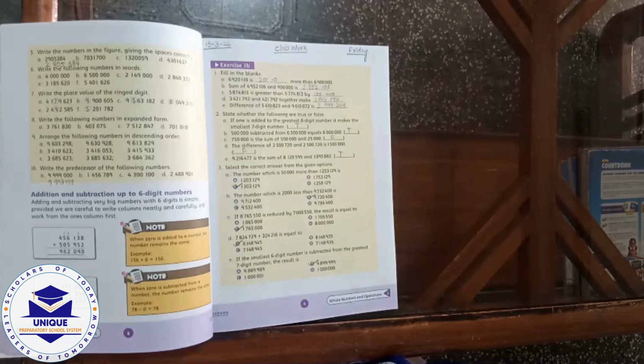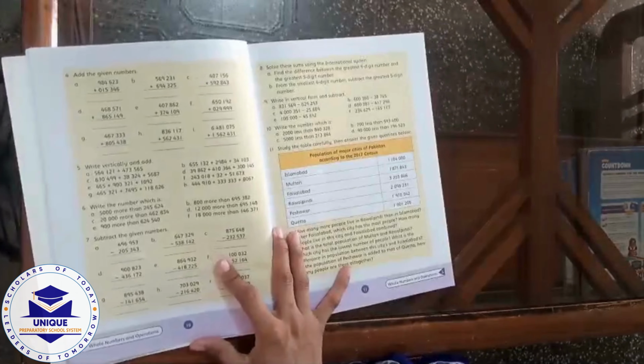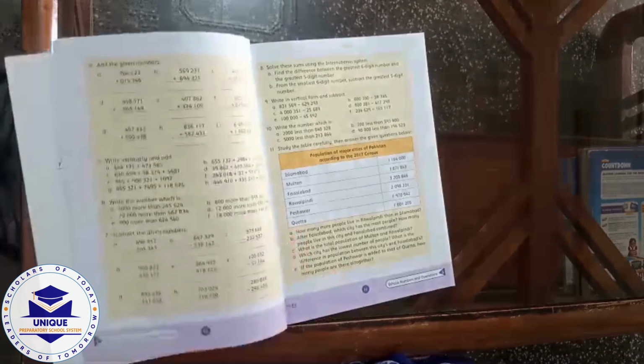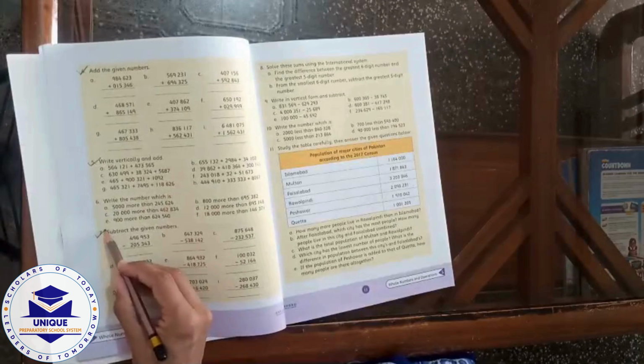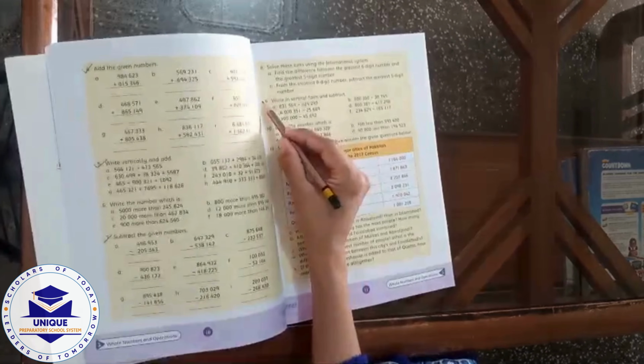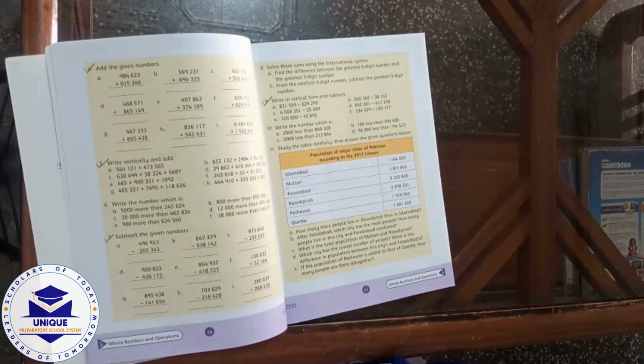If the smallest 6-digit number is subtracted from the greatest 7-digit number, the result is option B, 9899999. So next we have addition and subtraction questions. Questions number 4, 5, 7 and 9, you have to do in your homework on your notebook.